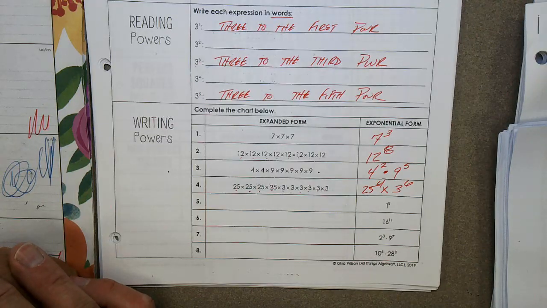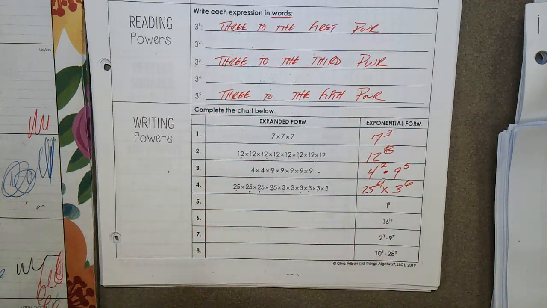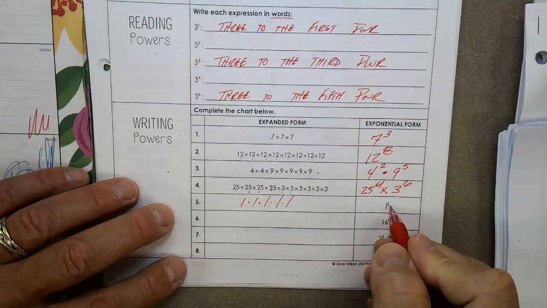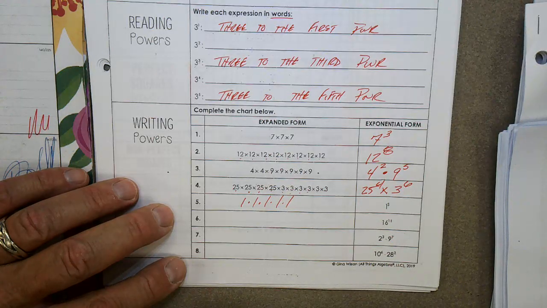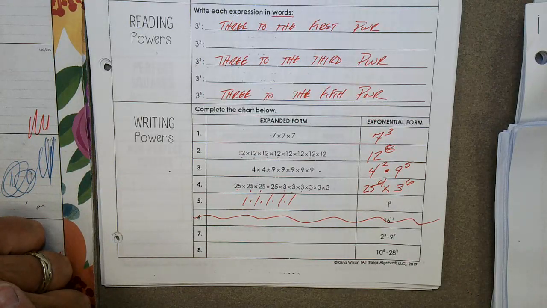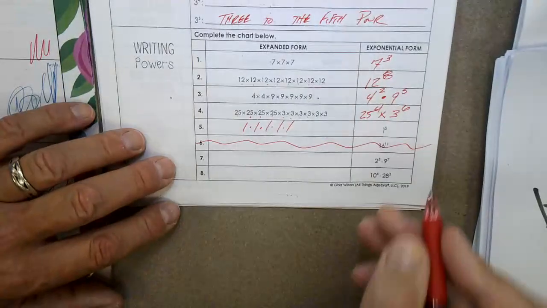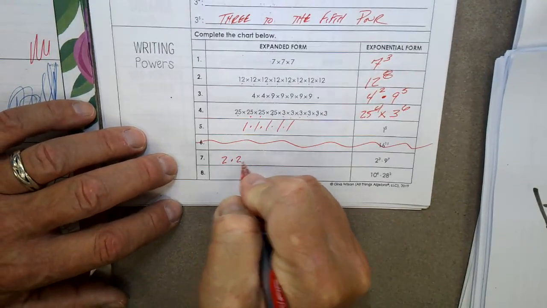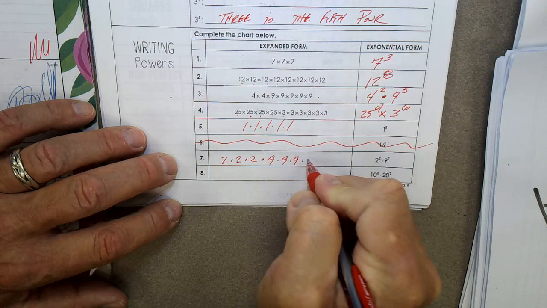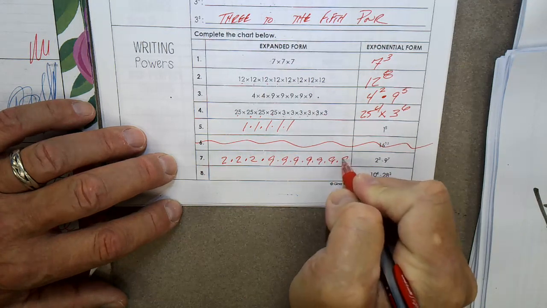We're going to get into some really big products, all right, or powers, right? The power is the answer to the problem. All right, let's go back and write these in expanded form. So this is going to be 1 times 1 times 1 times 1 times 1 because it's 1 to the 5th power. Okay? I'm going to skip this one because that's ridiculous. 16 to the 11th power. I'll never get 11 16s across there. So let's take a look at number 7. This is going to be 2 to the 3rd power times 9 to the 7th power.